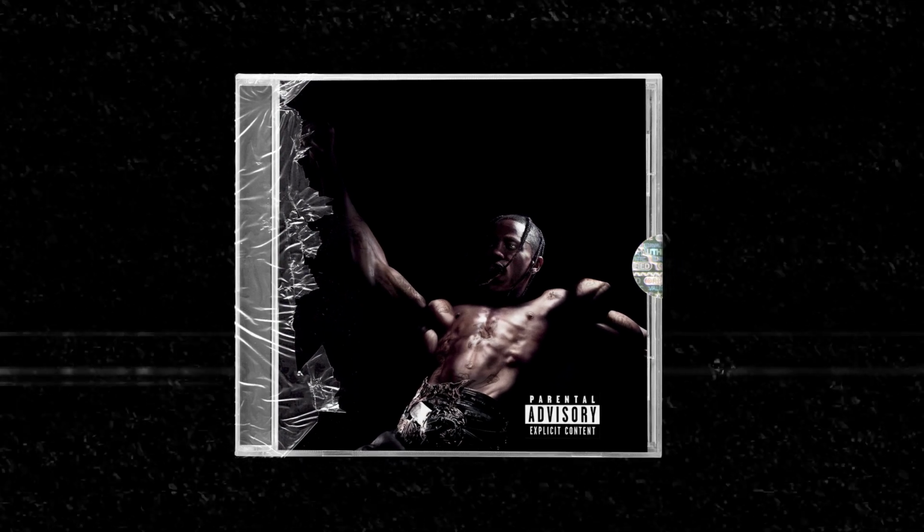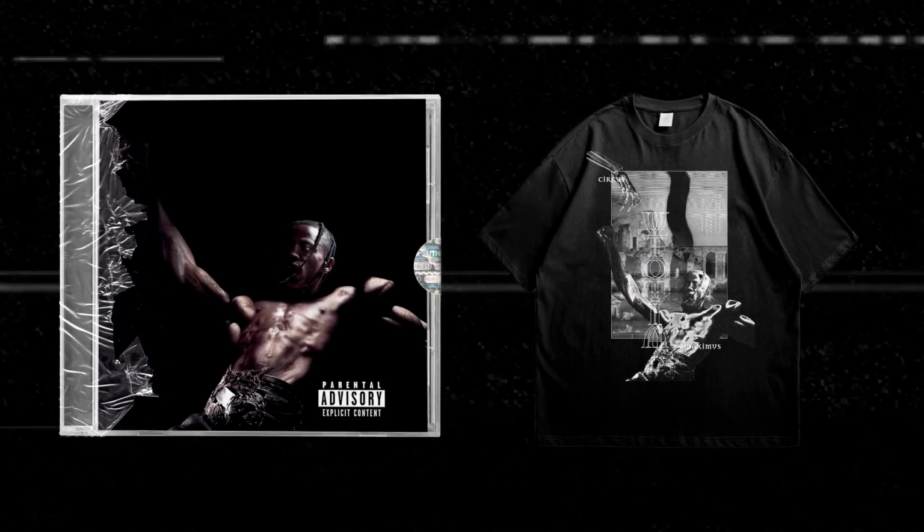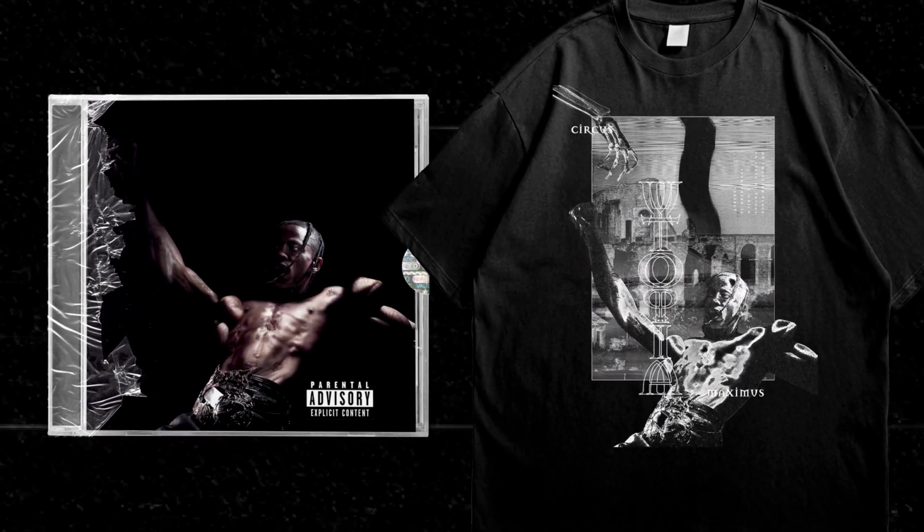Brutalism inspired designs are super popular right now, and I'm going to show you how you can make your very own. I will be starting off with Travis Scott's Utopia cover as my starting point, and then from there I'm going to guide you through my entire process of adding all the different design elements.